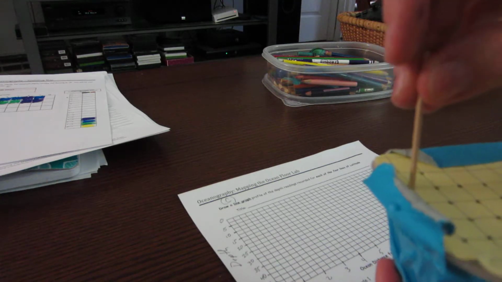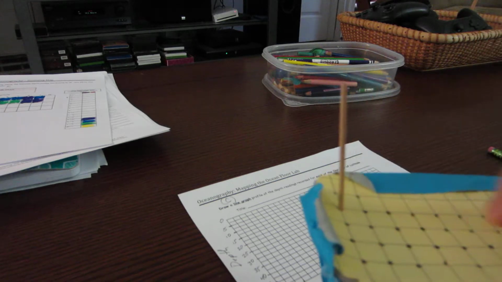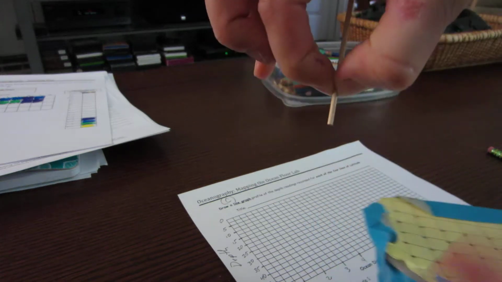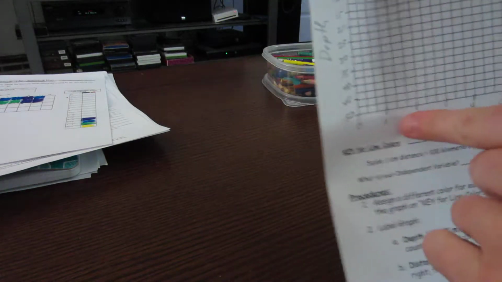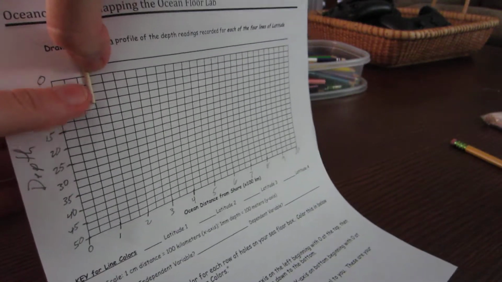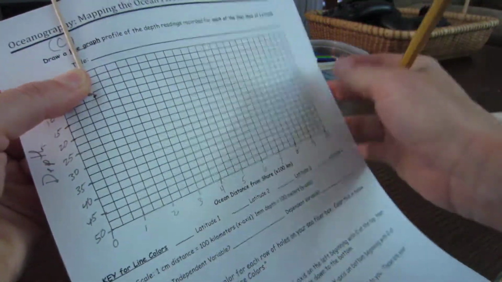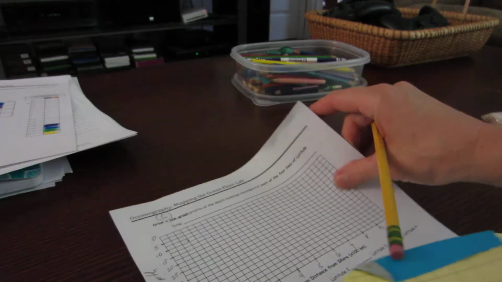To do this, you just stick the dowel into the first row, first hole. Put your fingers at the sea level, pull it up so you know that is your depth reading. Then we put it on the same row that's labeled 1 down here, and from the top we put our fingers at that 0. That's how deep the stick was, and we draw a little dot right there at the bottom of the stick. Okay? So see, that's that. All right.